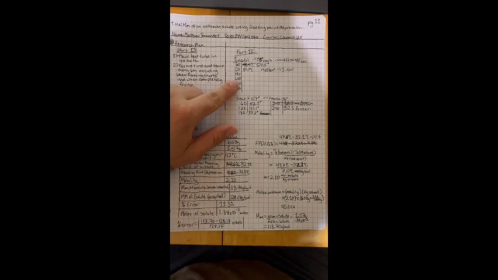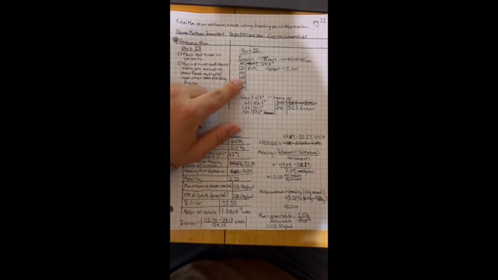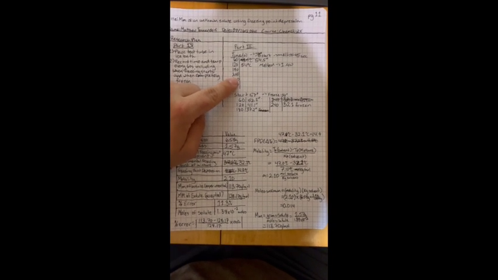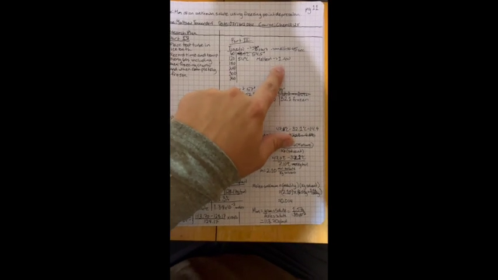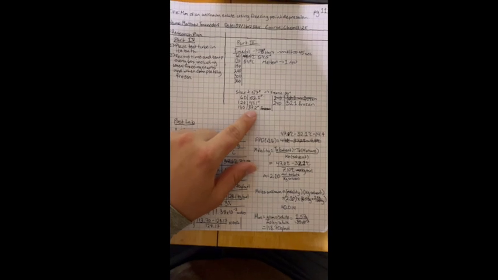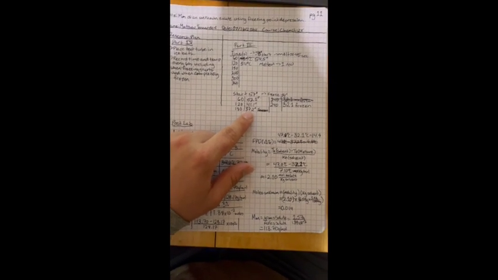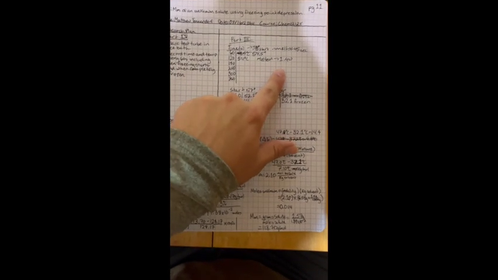And here is page 2 of my research plan and experimental, as well as the post-lab table. So this was where we were melting the naphthalene into the solution. So this is melted 1.4, that's a minute and 40 seconds.